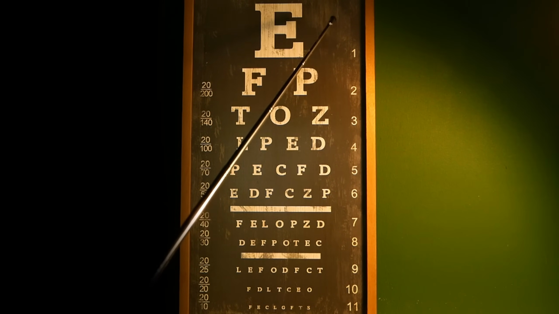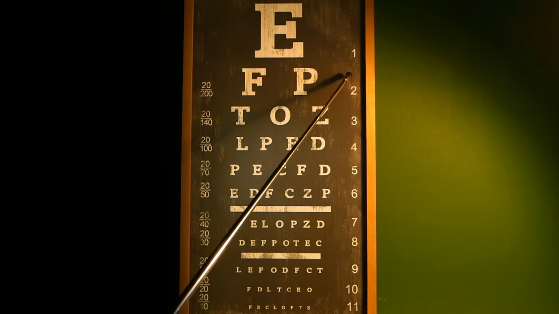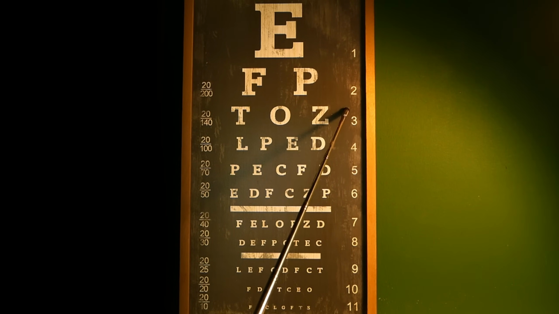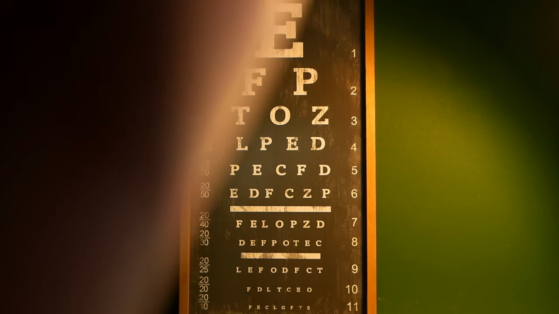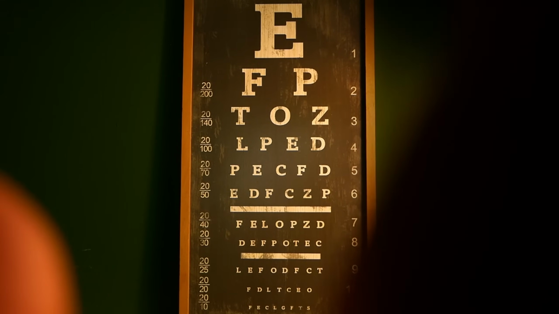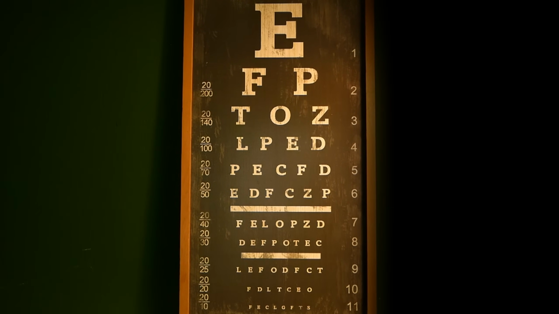Okay, there are some numbers here. Can you just tell me what numbers these are? 1, 2, 3. Very good. Now, would you mind just uncovering this eye and covering the other instead? We could try that again.